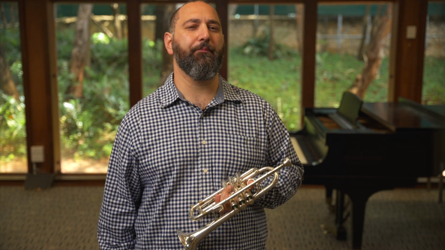After a bridge passage, we hear Theme B again at bar 80, but this time it's changed keys. It's now in B flat major, or the dominant key. Here's this theme for you.